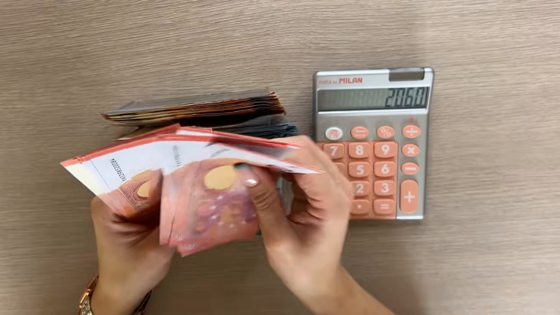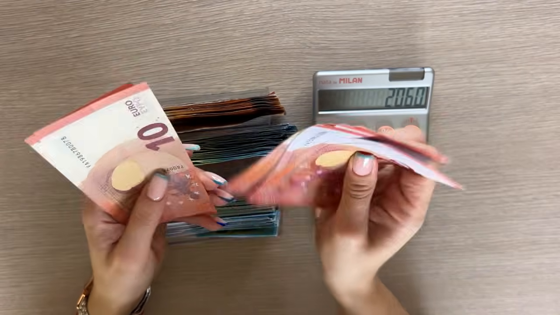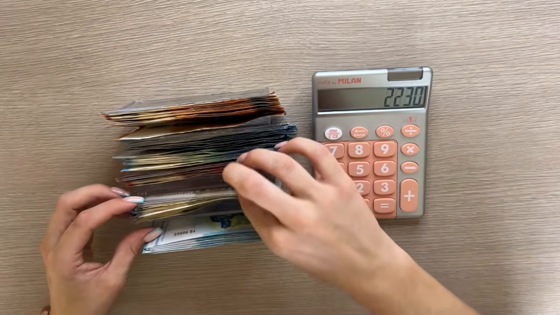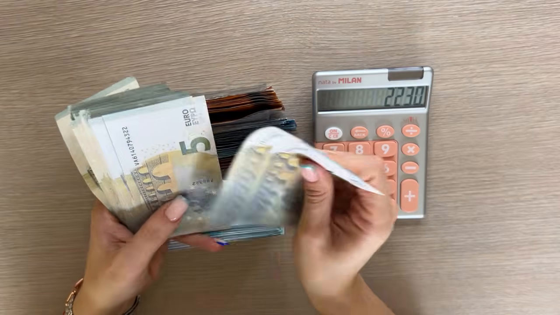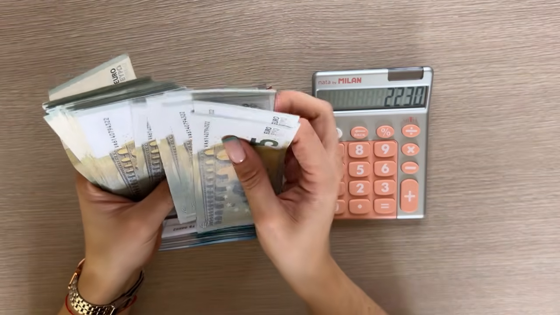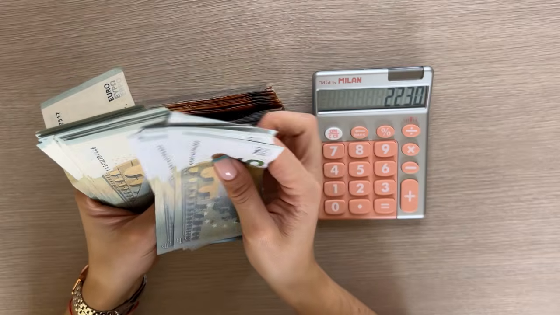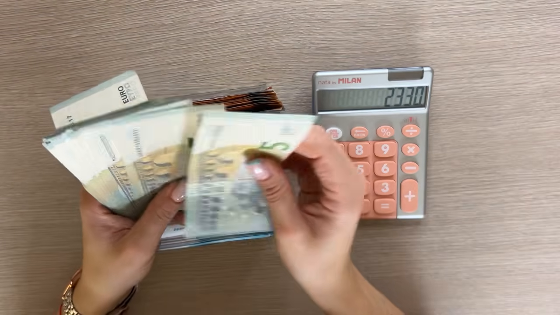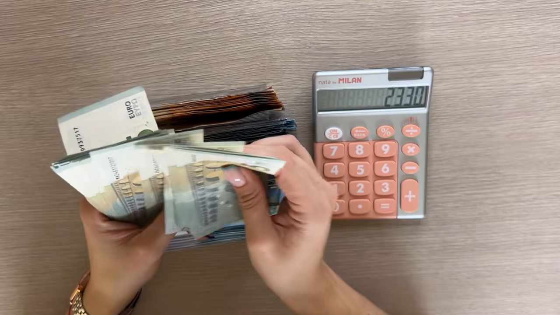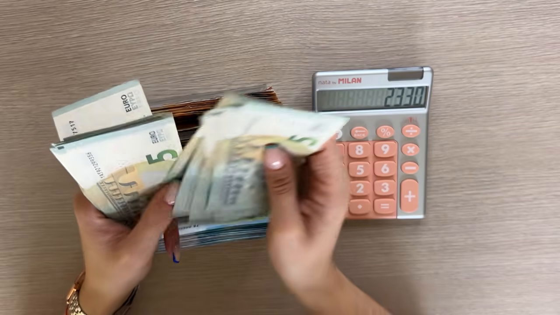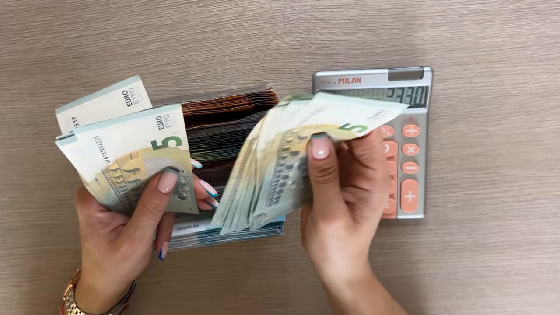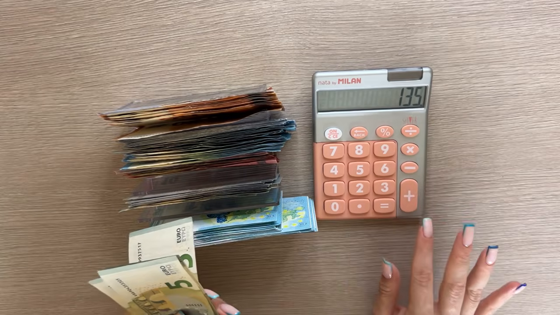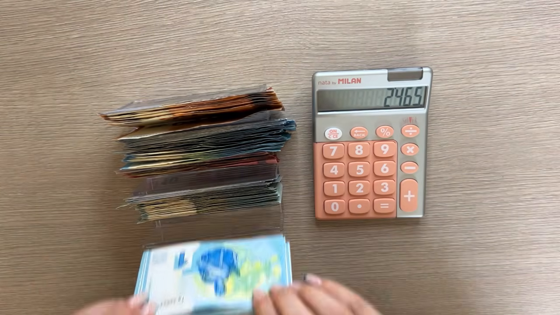10, 20, 30, 40, 50, 60, 70, 80, 90, 100, 10, 20, 30, 40, 50, 60, 70. So 170 plus the fives. 5, 10, 15, 20, 25, 30, 35, 40, 45, 50, 55, 60, 65, 70, 75, 80, 85, 90, 95, 100. Plus 50, 5, 10, 15, 20, 25, 30, 35, 40, 45, 50, 55, 60, 65, 70, 75, 80, 85, 90, 95, 100, 5, 10, 15, 20, 25, 30, 35. So 135. And let's see the ones.